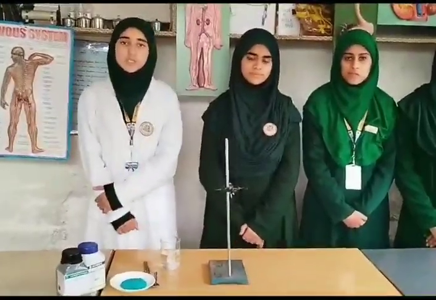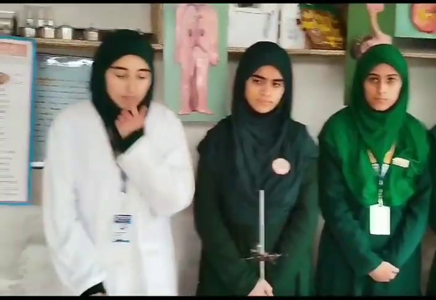Today we are here to demonstrate a reaction regarding single displacement reaction. So firstly, we should know what single displacement reaction means. Single displacement reaction simply means when a radical or atom of a compound displaces the other radical or atom. Or in other words, we can say when a less reactive compound gets displaced by a highly reactive metal.